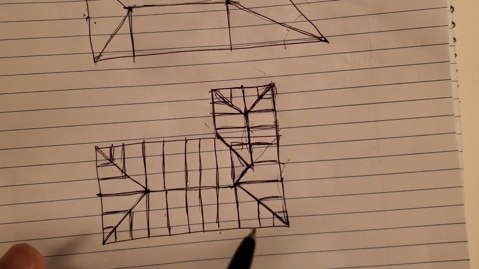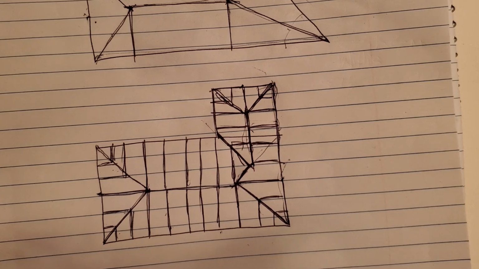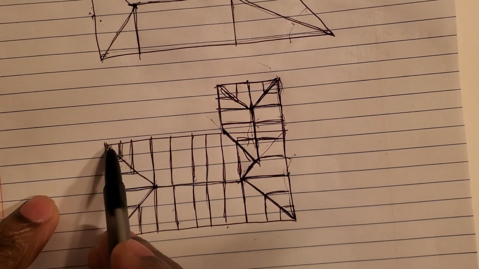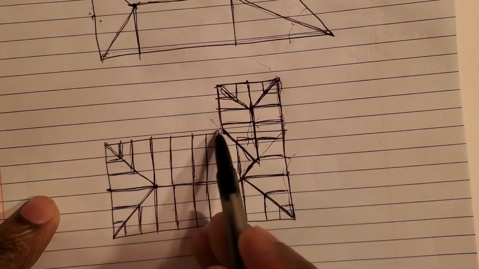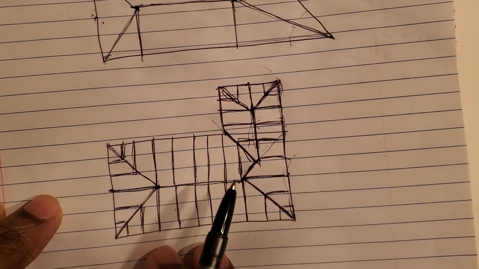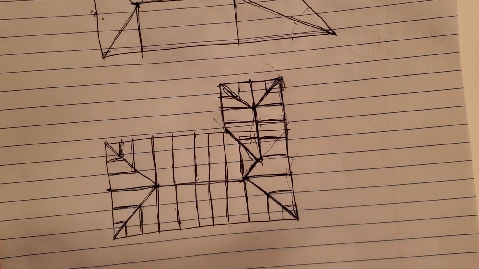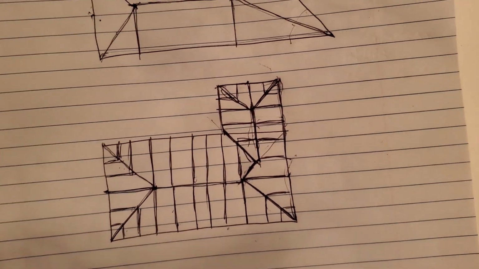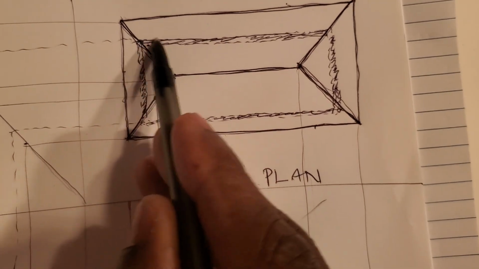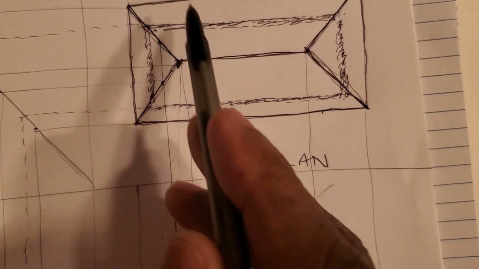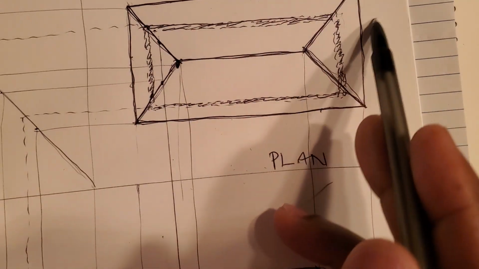Now, something which I must point out is that before you draw your roof, you need to establish the outline for the wall. Yeah, that must be established. Like in this case, here is the wall outline. The wall outline must be established first before we can start the roof.